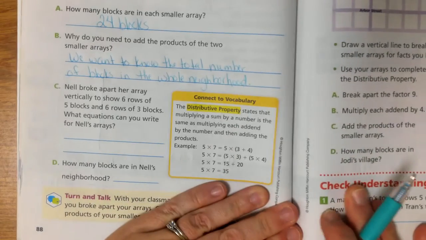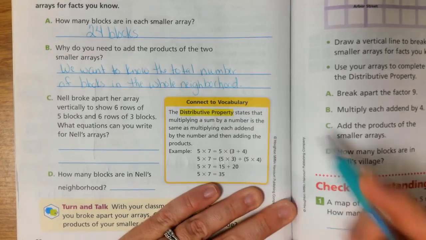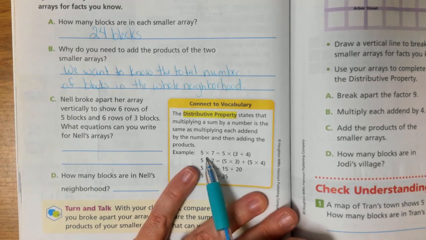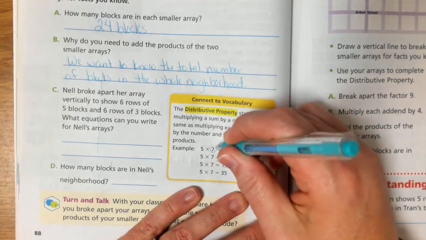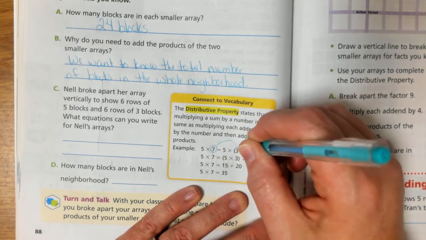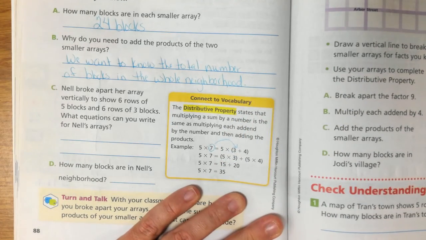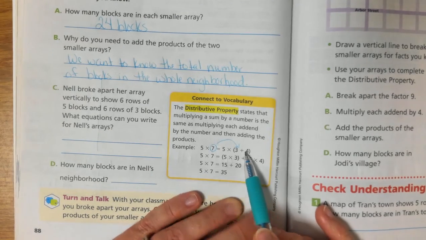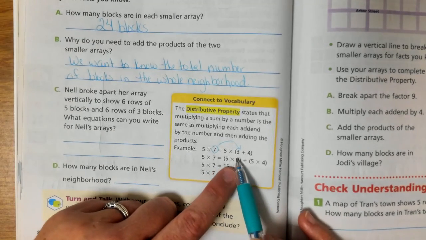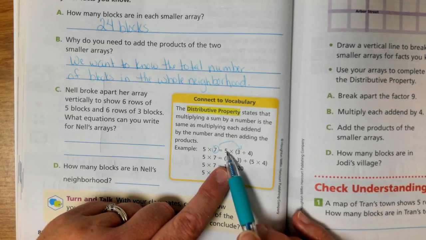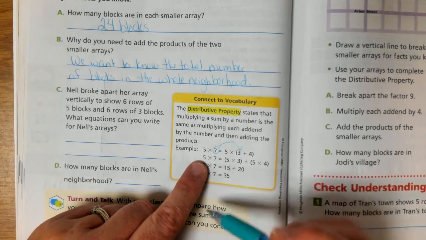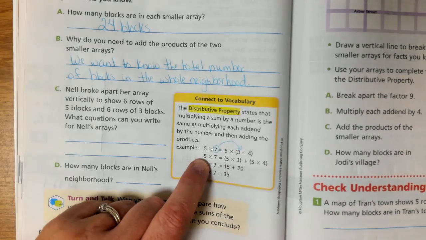And we could see that here in the example they gave us. So for example, if you have 5 times 7, if I break apart my 7 and make it a 3 plus a 4, right? I know that a 7 is the same as a 3 plus a 4. And then I multiply each of these digits by 5, because 5 is something I can do fairly easily. 5 is something I can count by very easily.